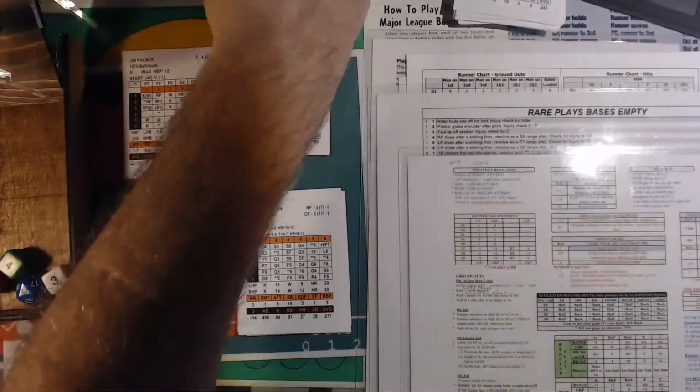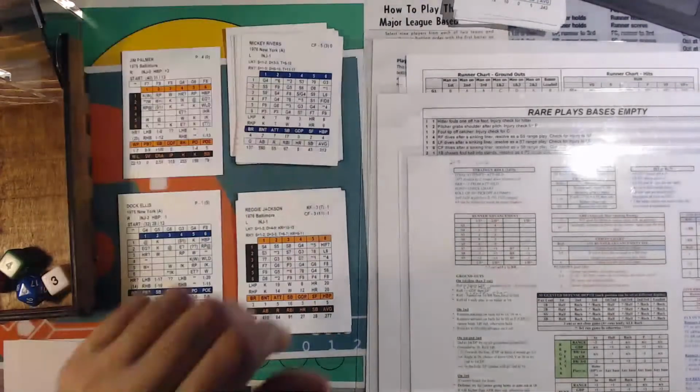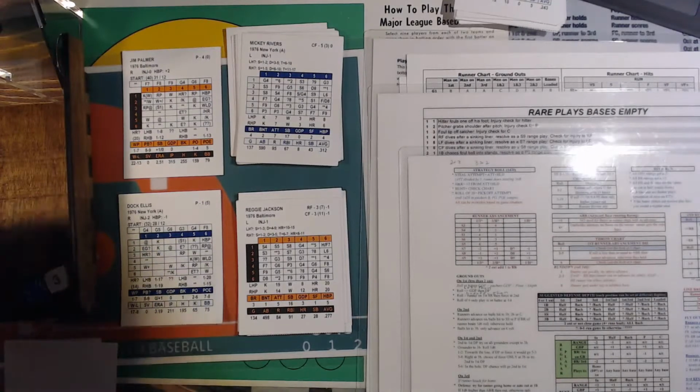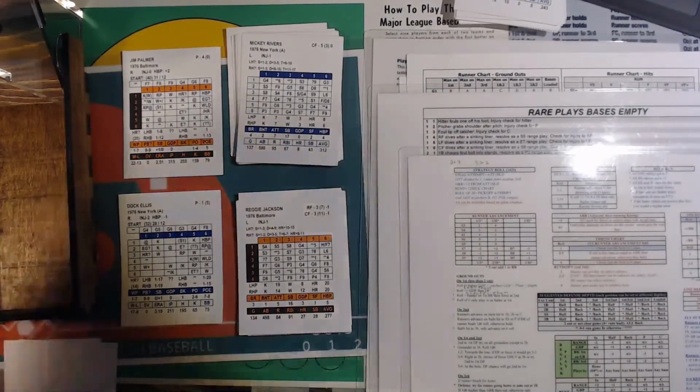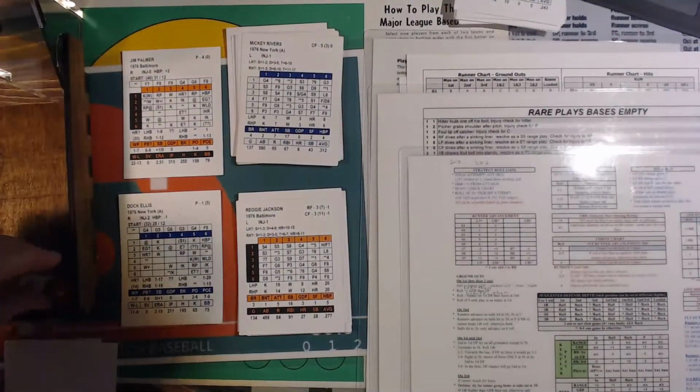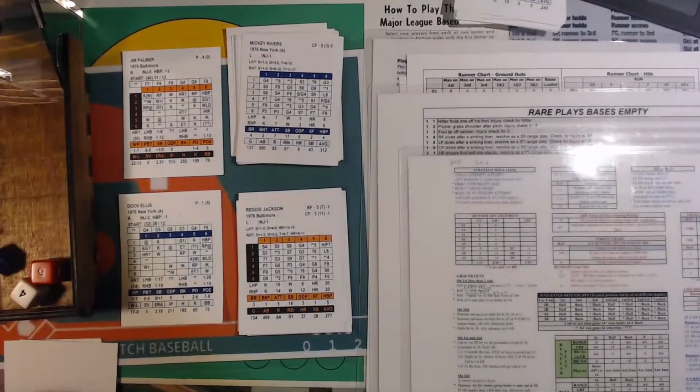2 outs. Top of the order, Mick the Quick. Mickey Rivers is batting .334 in the replay. He batted .312 that season. Jim Palmer versus Mickey Rivers. That's a 35. That's a blank. We're rolling off Rivers, a 5-4, and that is a little ground ball up the middle and through into center field for a base hit.